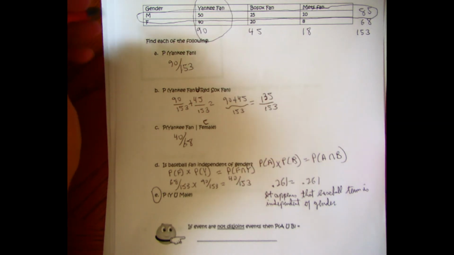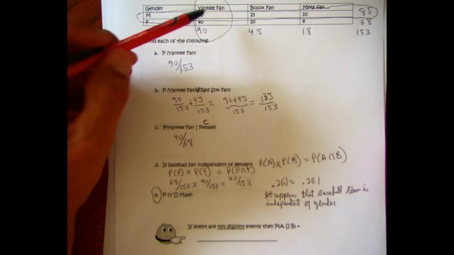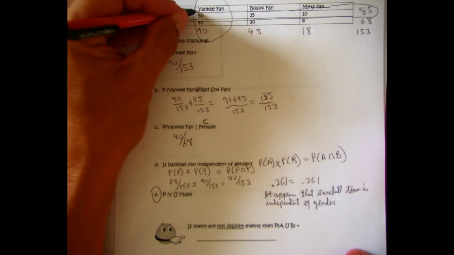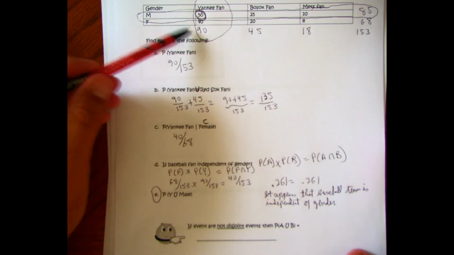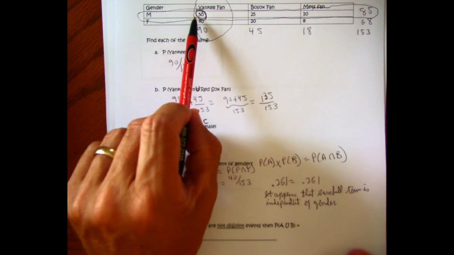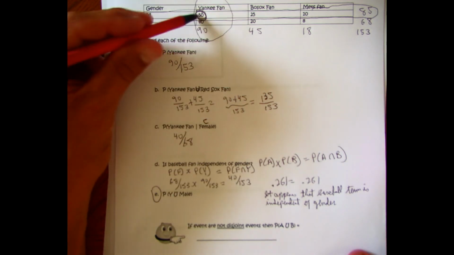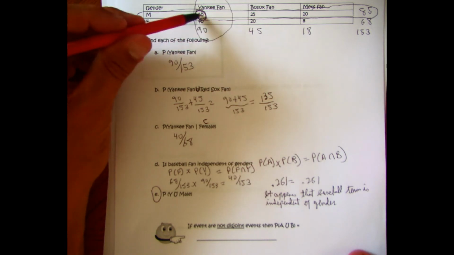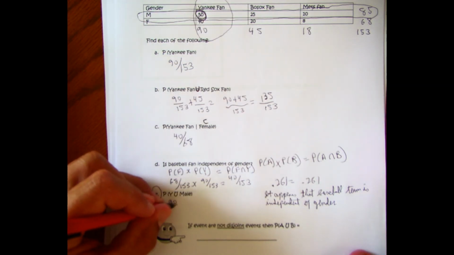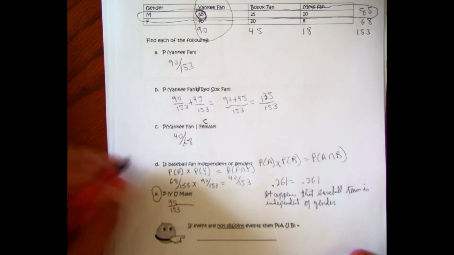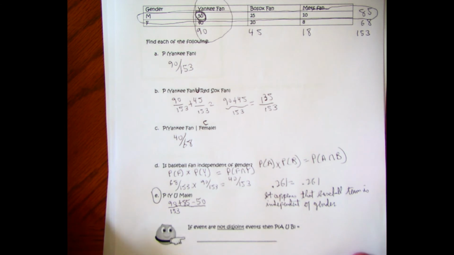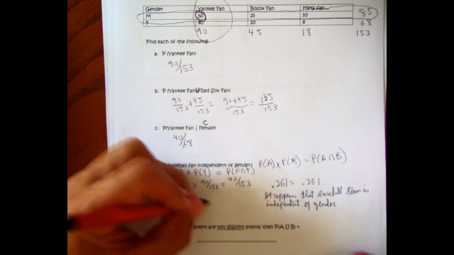You have males that can be Yankee fans. It's not like Yankee fans and Bo Sox fans. If I was to say probably being Yankee or Bo Sox, they're none in common. When I say male or Yankee fans, there's this many in common. So when I add 90, I have the 50 in it. And when I add 85, I have the 50 in it again. By the way, what does that represent? That represents male and Yankee fans. So what happens is I've counted that 50 twice. So really what I have to do is I would do 90 out of 153, this is all out of 153, plus 85, but I got to subtract 50 because I counted 50 twice. So when I do that, I get 125 out of 153.